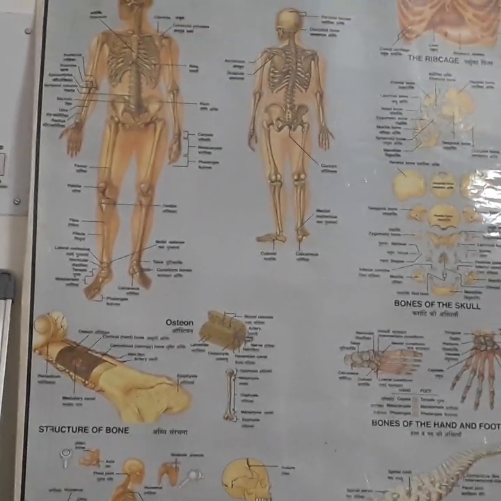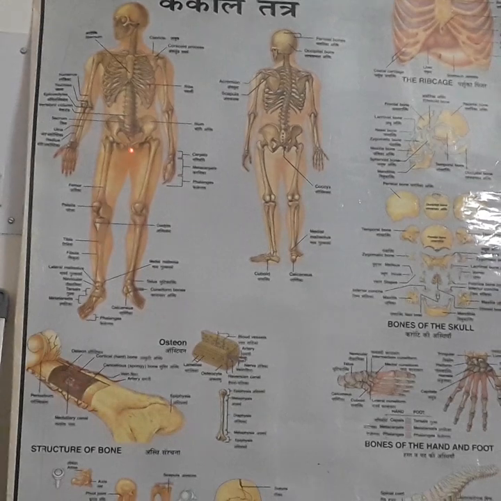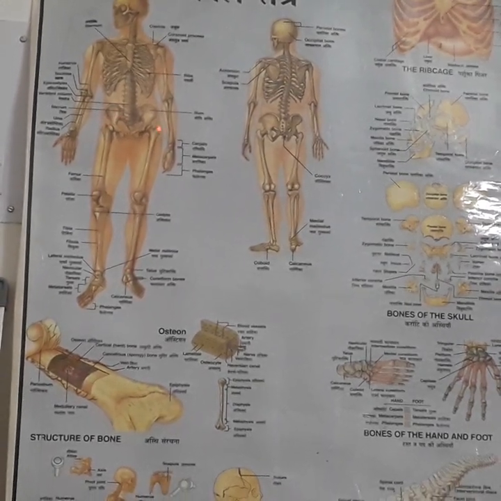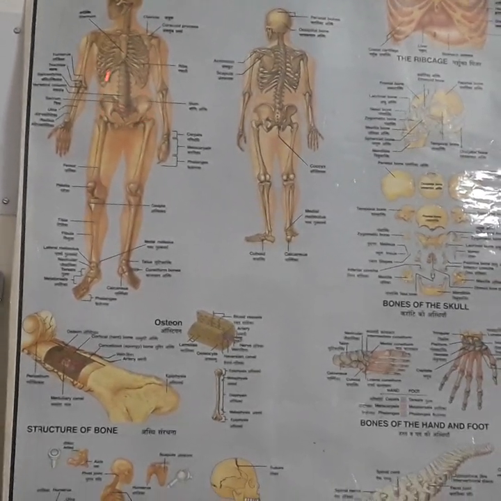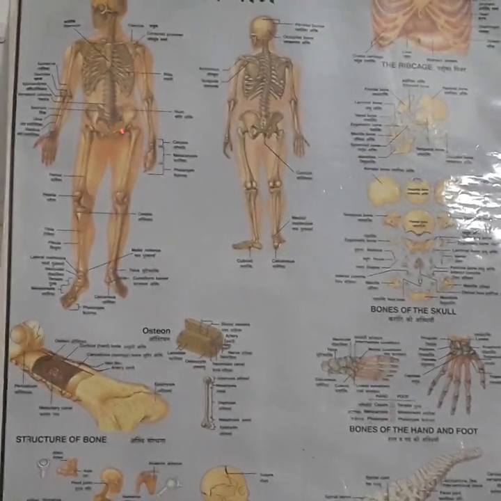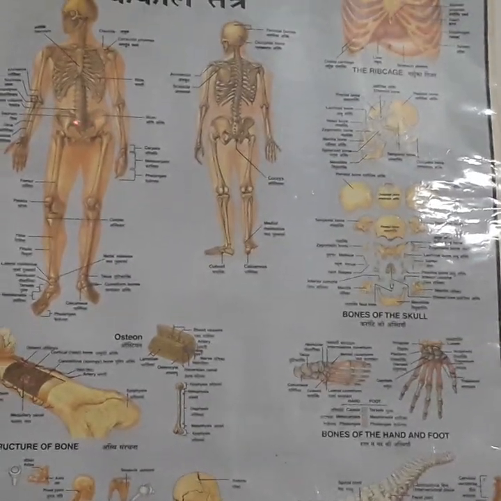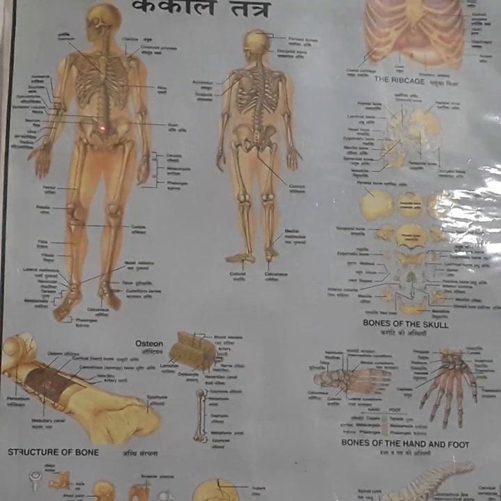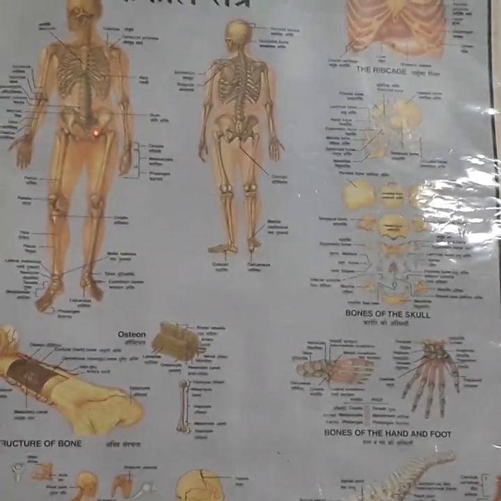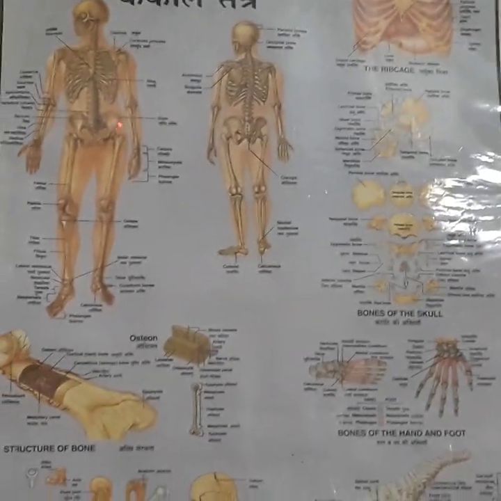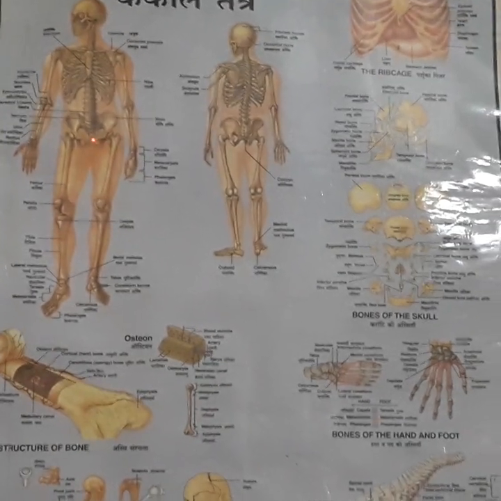And next we will see about the hip girdle. Here you can see the hip girdle: two trap-shaped bones medially attached to the sacrum here, and it consists of three parts, that is ilium, ischium and pubis.